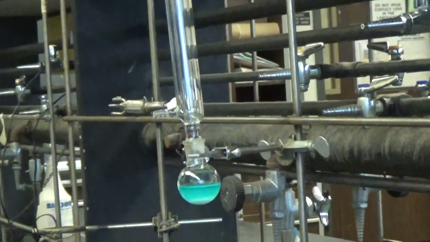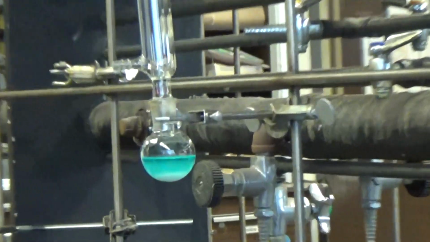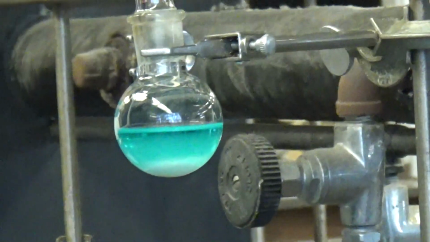Now, the condenser. The setup has to be done well here. Then the hot plate, and bring that up.